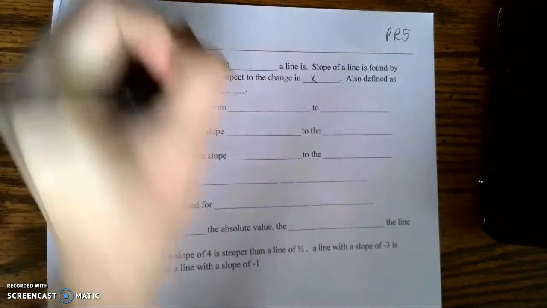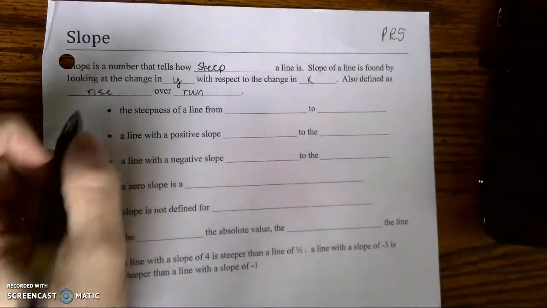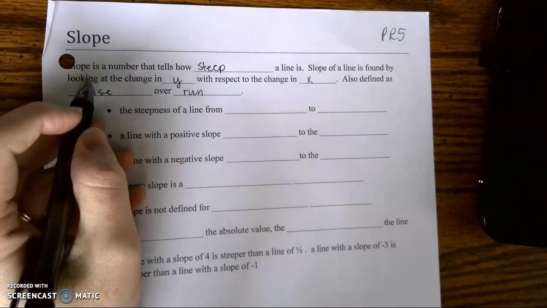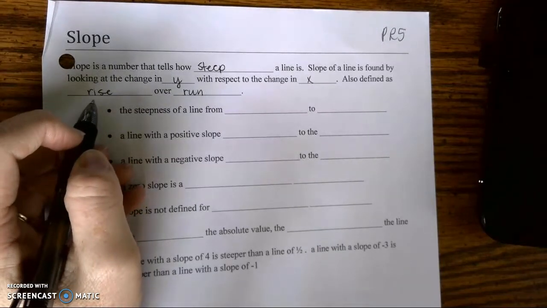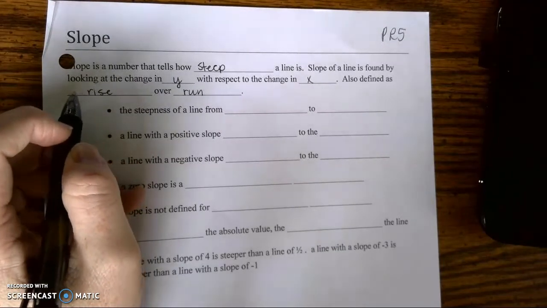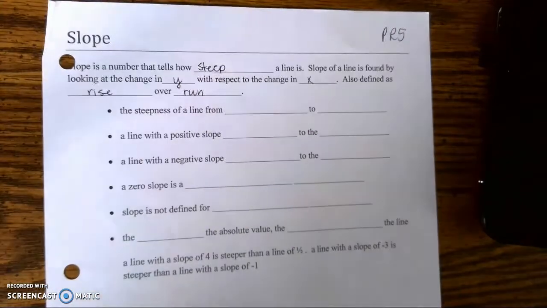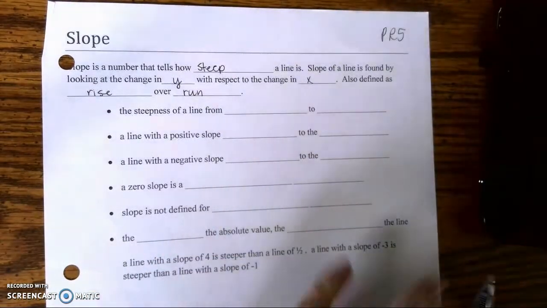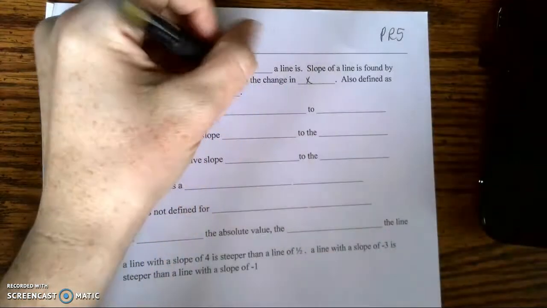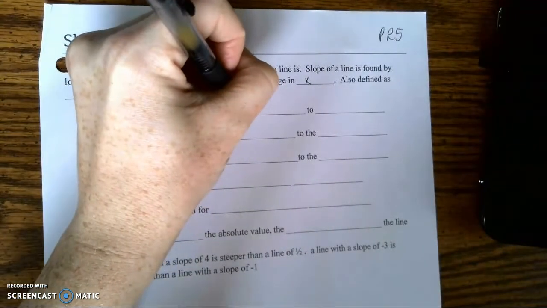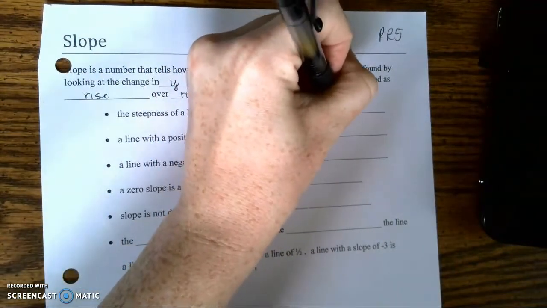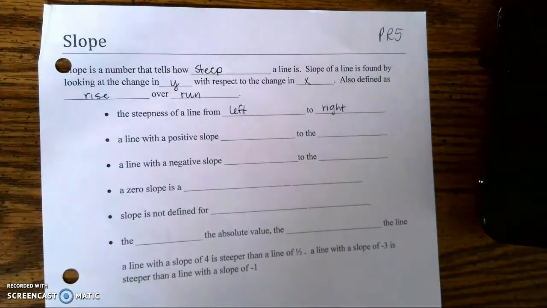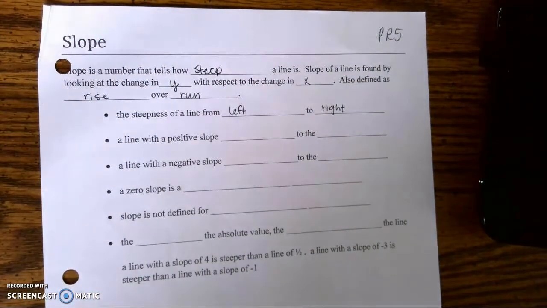over run. Because when we look at y values, we take into account the up and down vertical motion, whereas x values look at the left to right, what we consider the running motion. The steepness of a line from left to right, that's what slope is. So we're always reading slope from left to right.